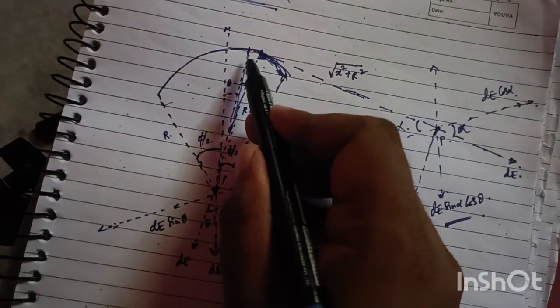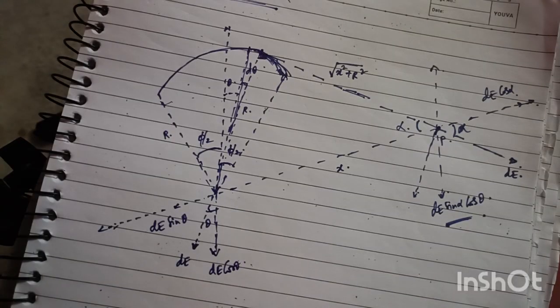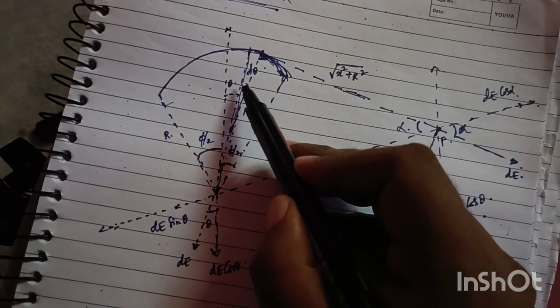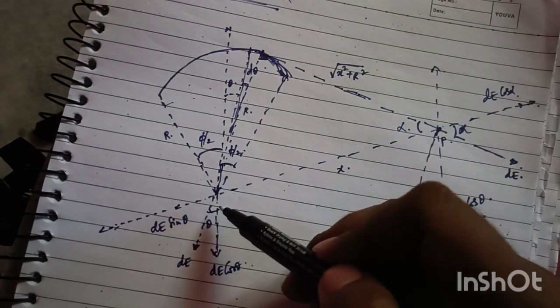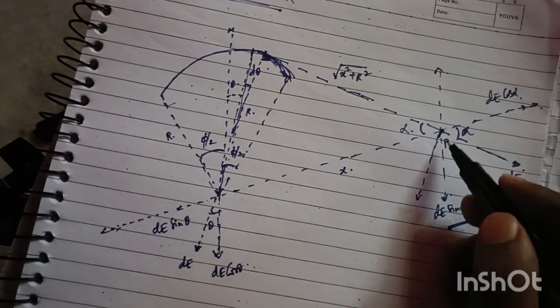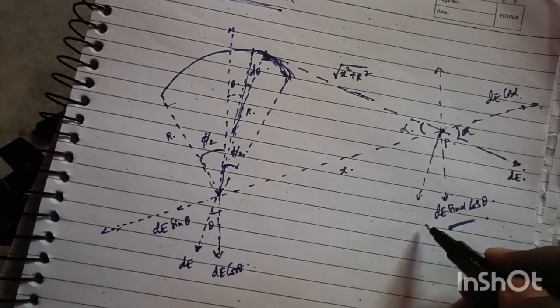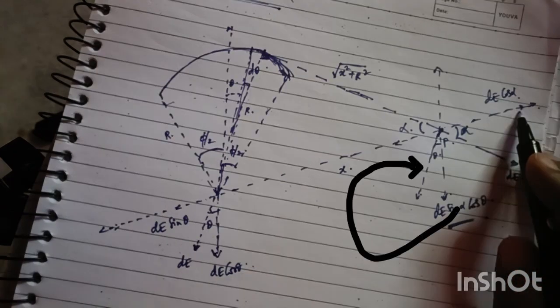I have to traverse this component so that it should cover the whole arc. Since the considered element is making an angle theta here, the actual direction is in this direction, so this is dE sin alpha cos theta.